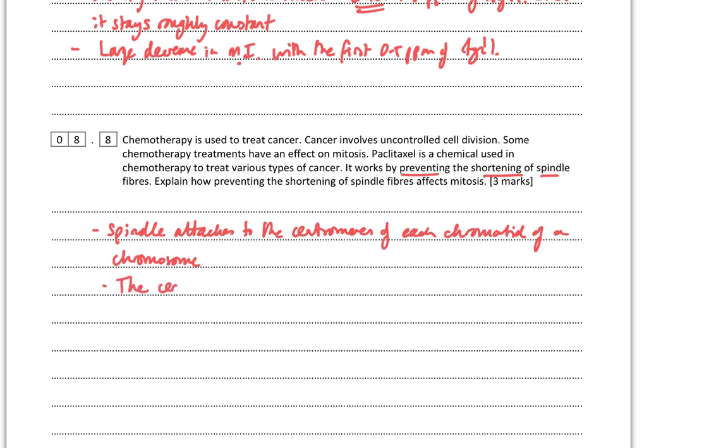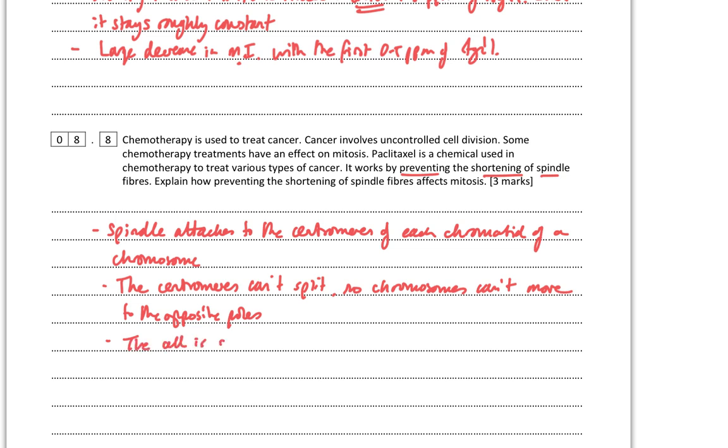So yeah, the centromeres can't split. So the chromosomes can't move to the opposite poles. The cell is stuck in metaphase, so it can't carry out anaphase.